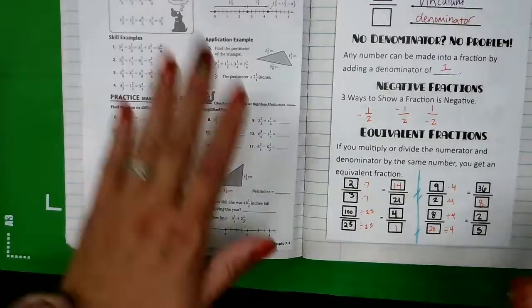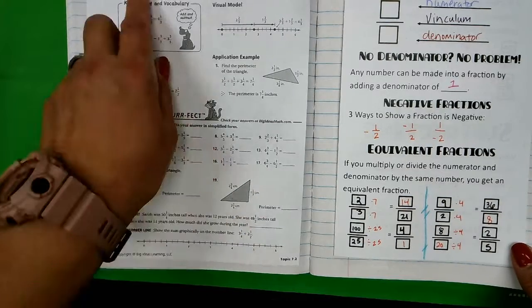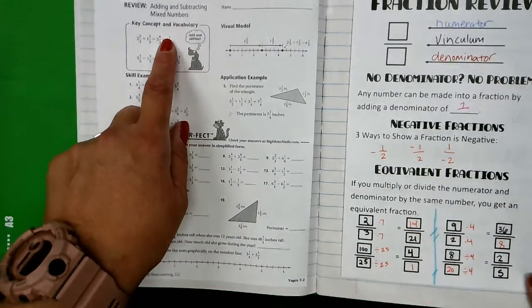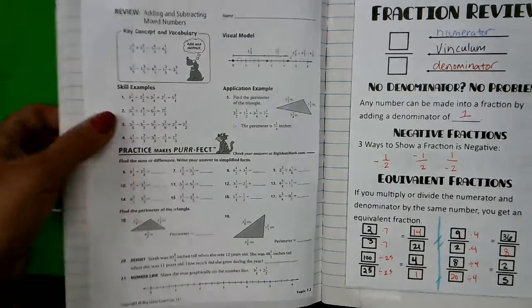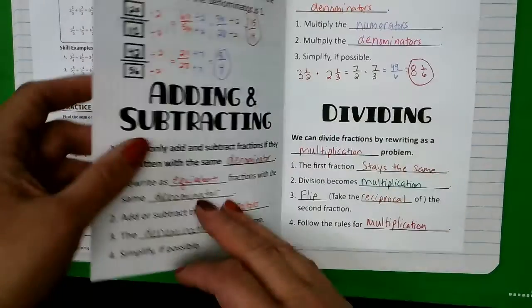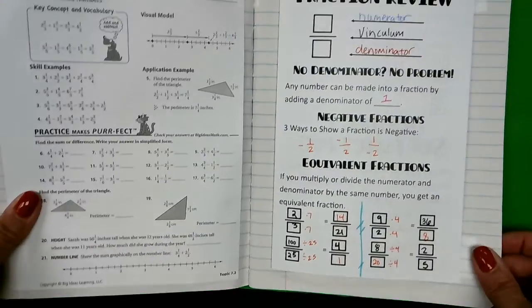You can see that on the left-hand side I have a practice page for you for adding and subtracting mixed numbers. Adding and subtracting mixed numbers. And on the right-hand side we have a foldable for fraction review. So I've already got this filled in, but I am going to talk you through it.